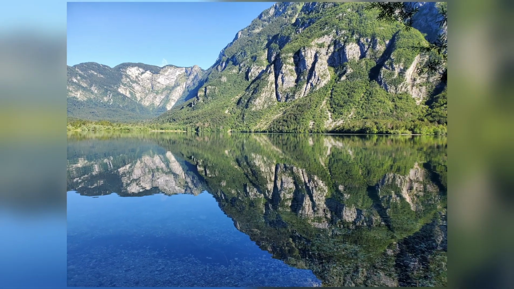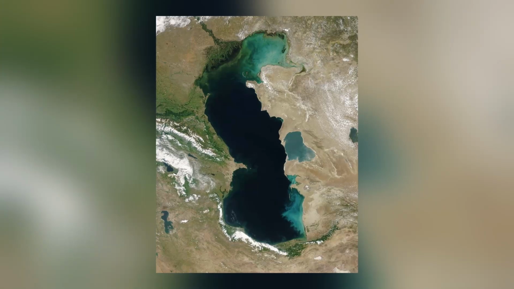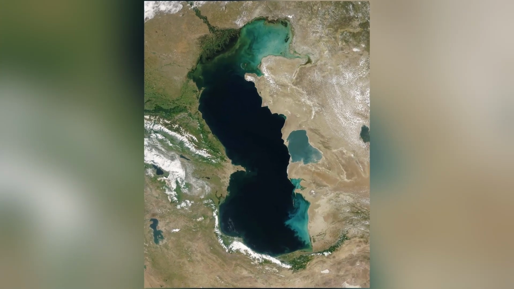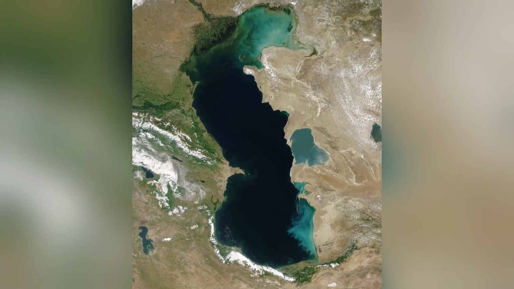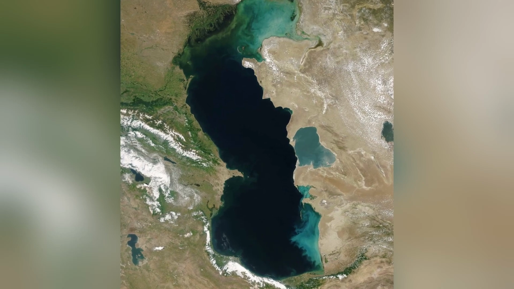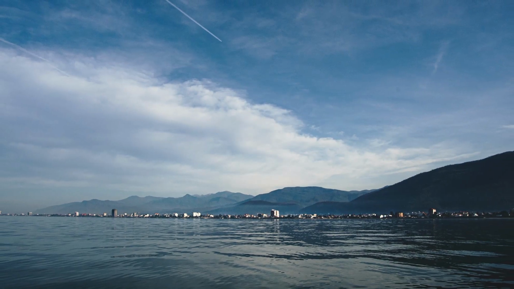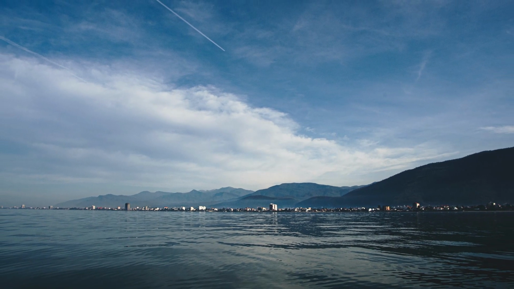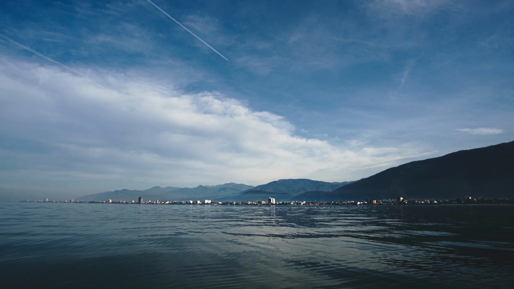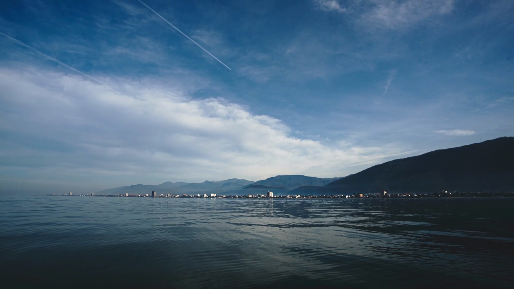Now let's see some remarkable lakes. The Caspian Sea we mentioned before is the world's largest lake by surface, located between Europe and Asia, at the east of the Caucasus Mountains and to the west of the steppe of Central Asia. Now what about its name? How did the sea become a lake?